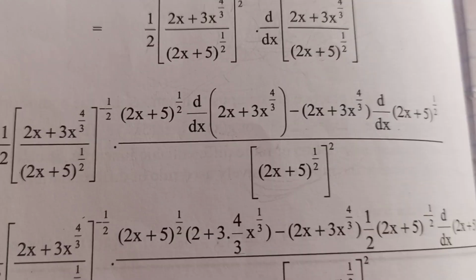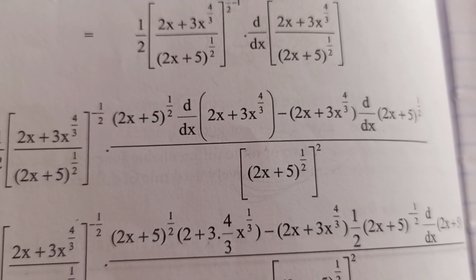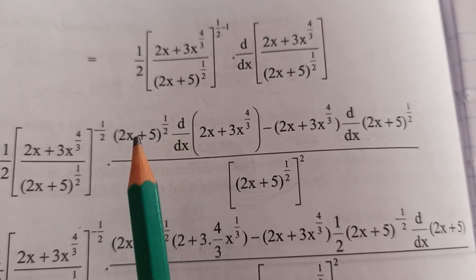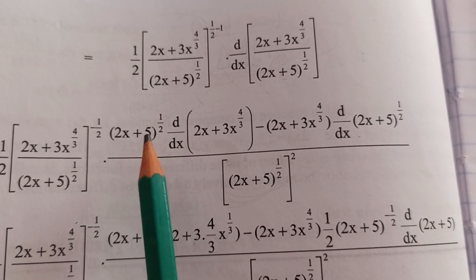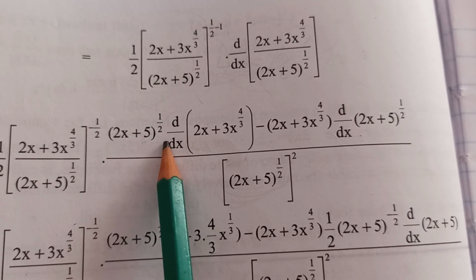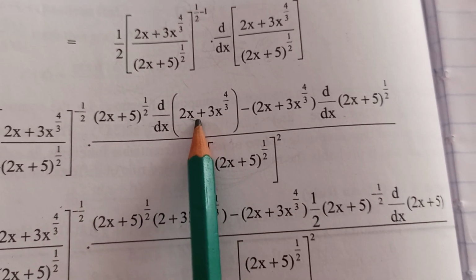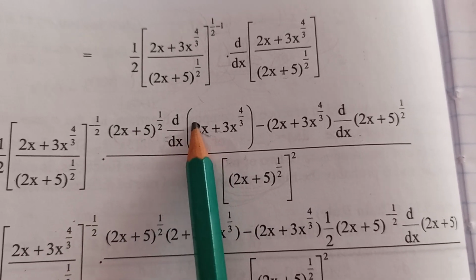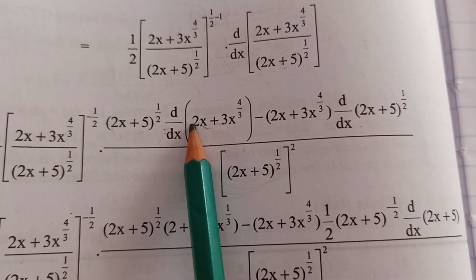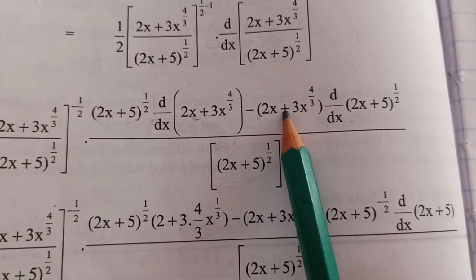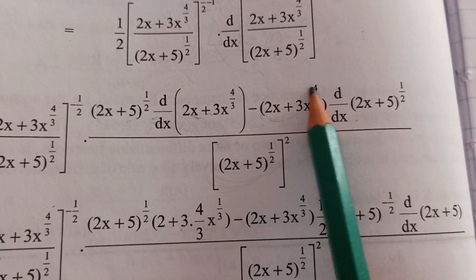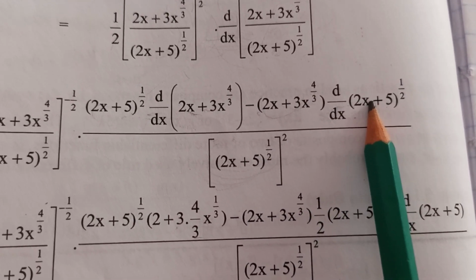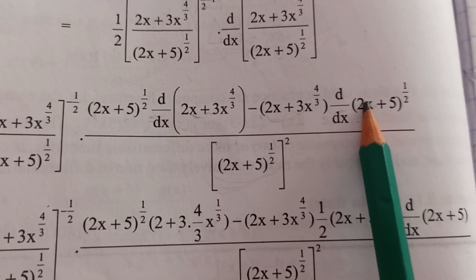What is our quotient rule? It says we take the second term, which is our denominator, and multiply it by the derivative of the first term, which is our numerator. So it means g of x multiplied by f prime of x, then minus f of x, which is our numerator, multiplied by g prime of x, the derivative of our denominator.